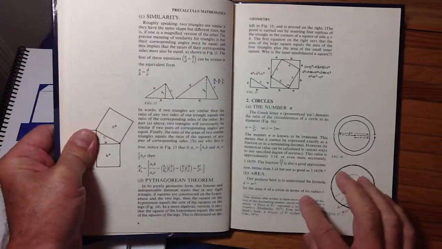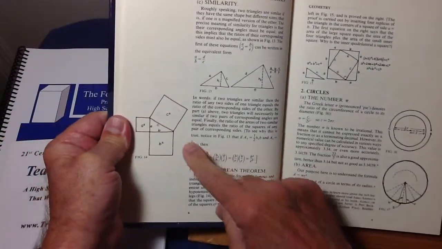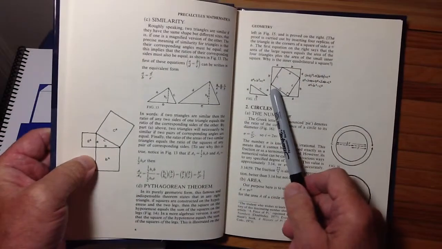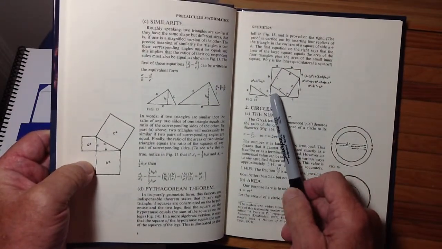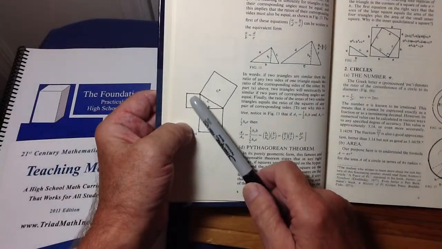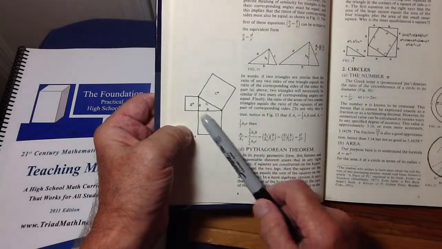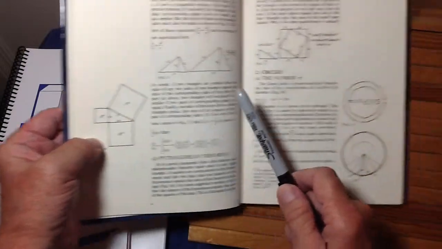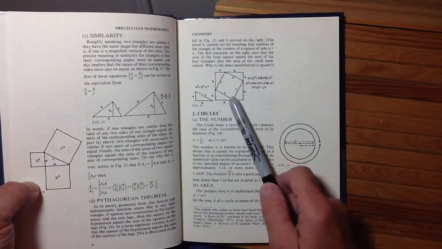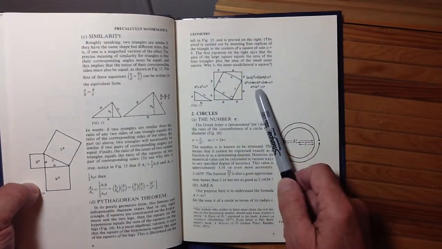And on page 6, he talks about the Pythagorean Theorem, and he proves it in a way that is typically done today. He points out that the Pythagorean Theorem really is saying that a squared plus b squared equals c squared, but how do you prove it? And a clever proof today is to take the triangle, make 4 of them, make a square here, and do a little algebra, and you get the proof.